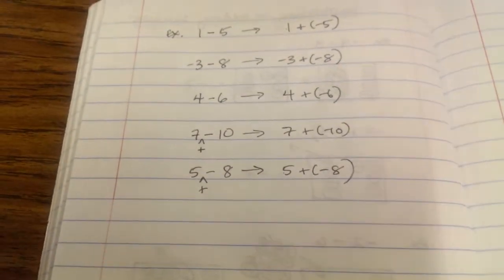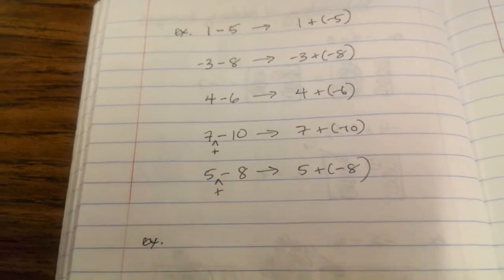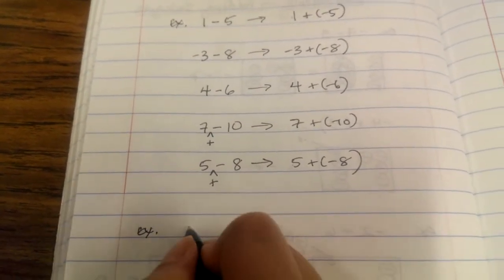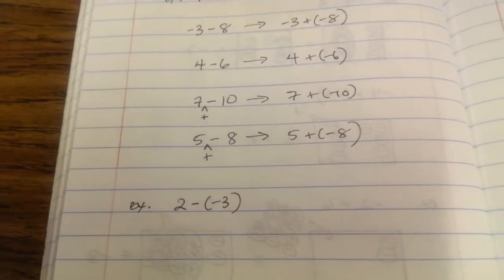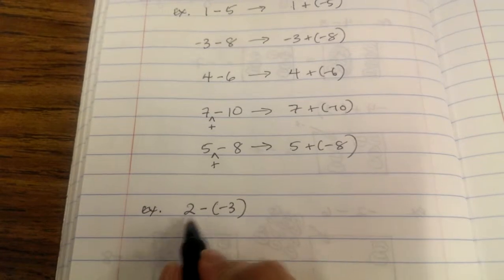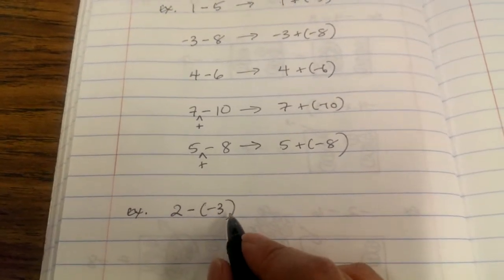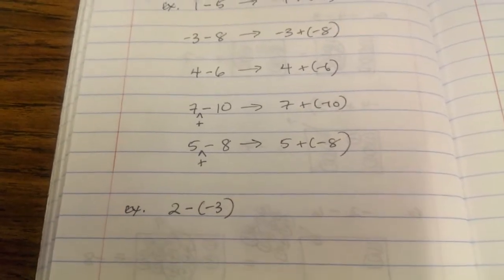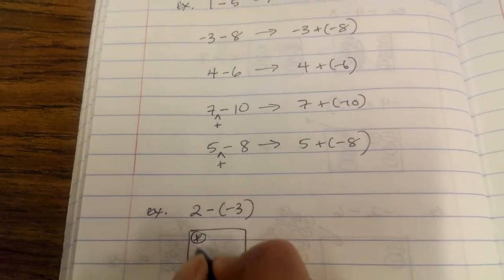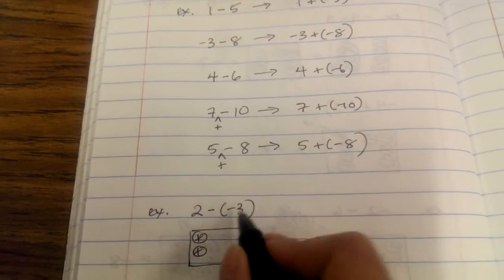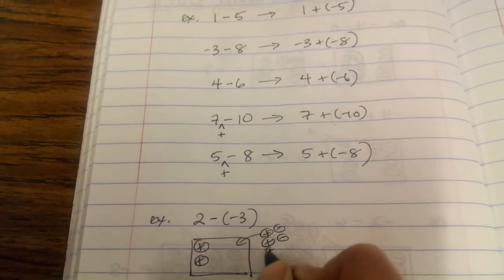Now, what if it's two negative signs that are right next to each other? So for example, let's say I had 2 minus negative 3. Okay. So my model, what I would have is I would have 2 positives, and if I want to take out 3 negatives and I don't have 3 negatives, I would have to add in those ghost pairs, right? And so in the model, we would start with 2 positives, and then if we want to take out 3 negatives, which we don't have, we have to put in those 0 pairs, those ghost pairs, right?